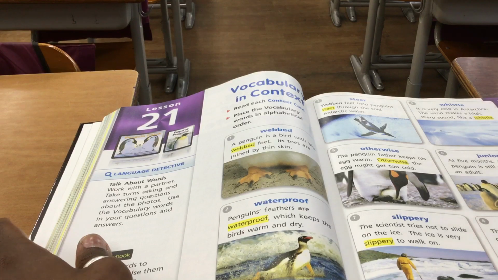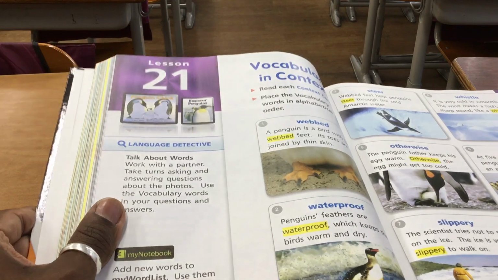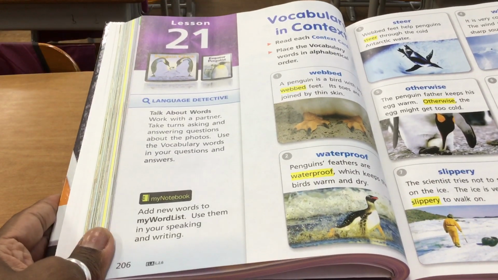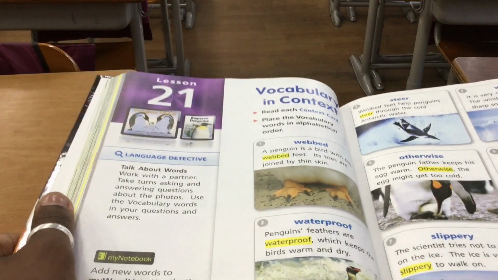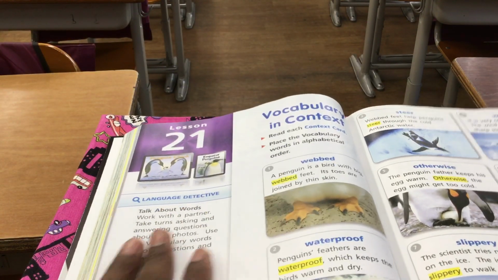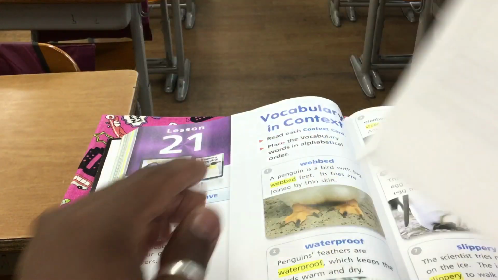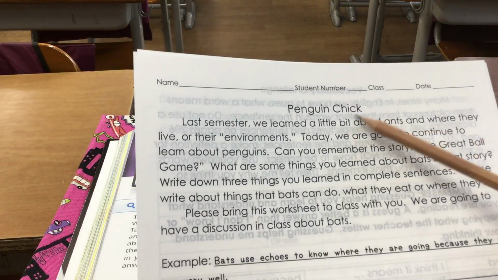Okay? So just to give you a little bit of an idea here, these are the 2 pages you're going to need to work with today. It's lesson number 21, starting on page 206 and finishing on page 207. We're going to get back into that later in some more detail. For now, I'm going to go over the activity pages you're going to be completing today. So the first story in this textbook that we are going to be reading is titled Penguin Chick.